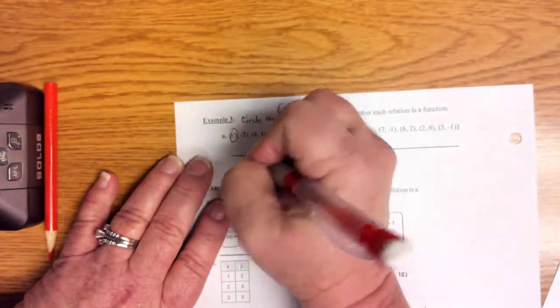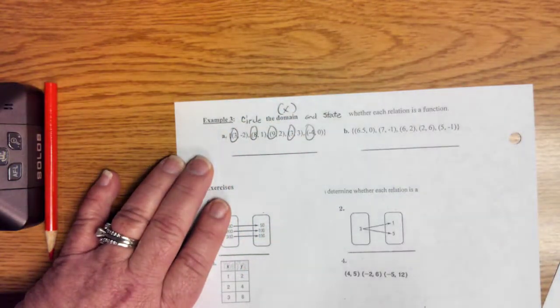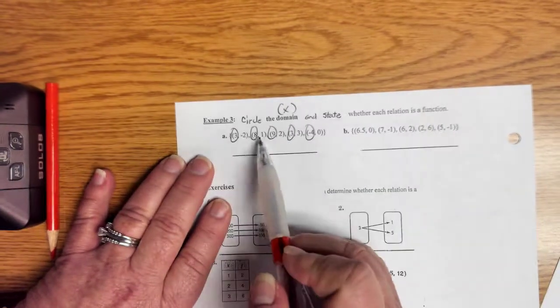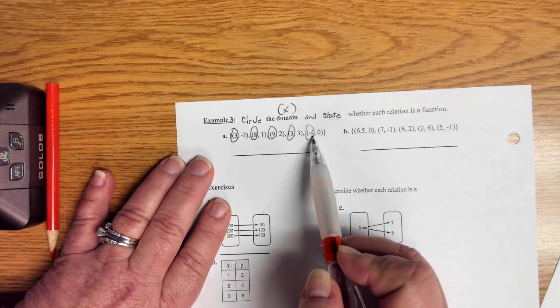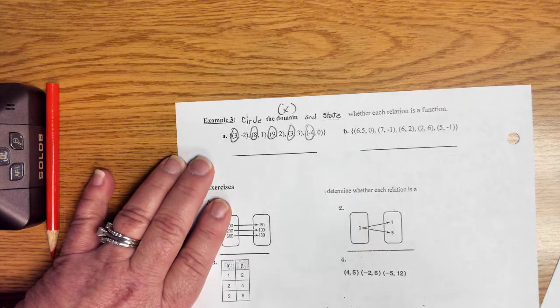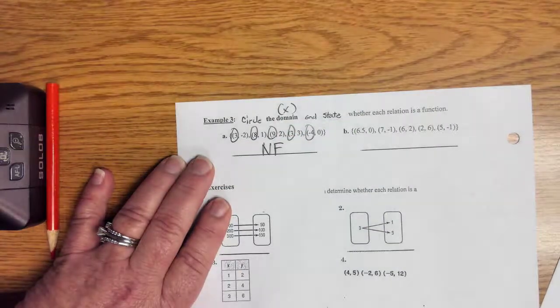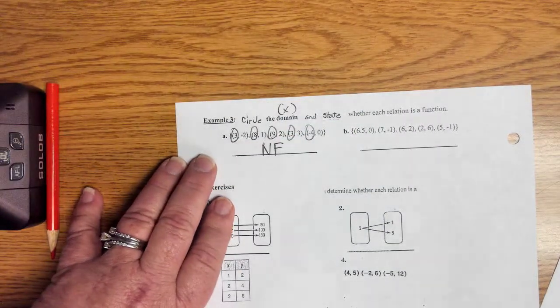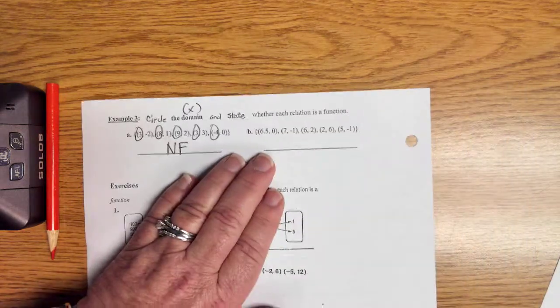So I'm going to come over here. I'm going to circle all my X's. Okay? I have a 3, an 8, a 9, a 3, and a -4. Is it a function? No, because what repeated? 3. So NF, not a function. Okay? I'm not even making you write the word out. All right? What about over here?